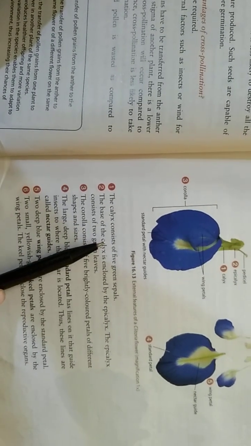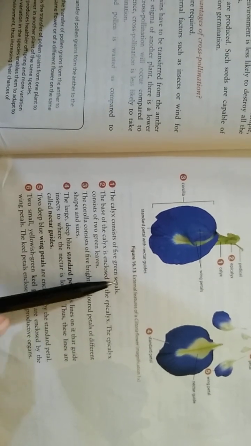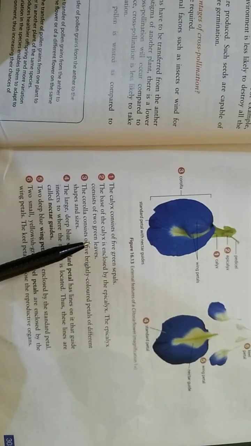The calyx consists of 5 green sepals. The base of the calyx is enclosed by the epicalyx. The epicalyx consists of 2 green leaves.